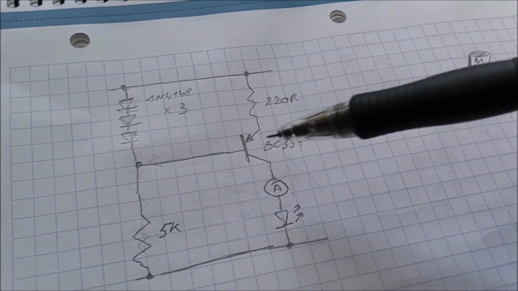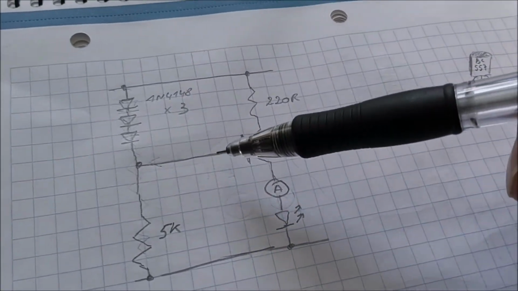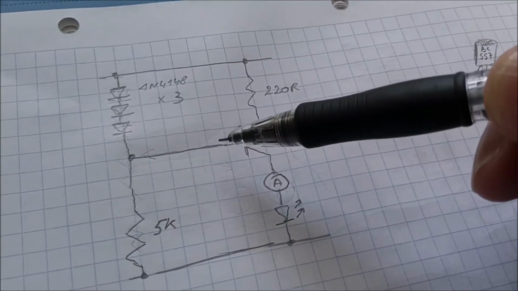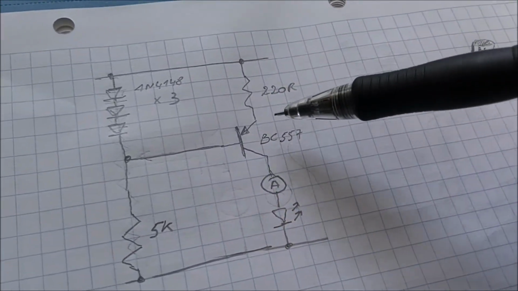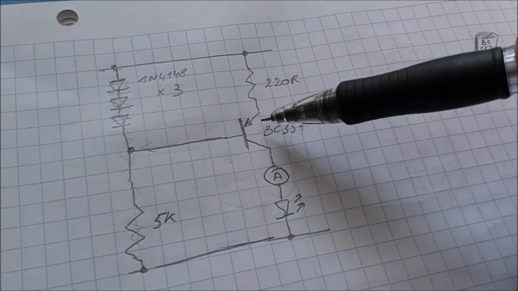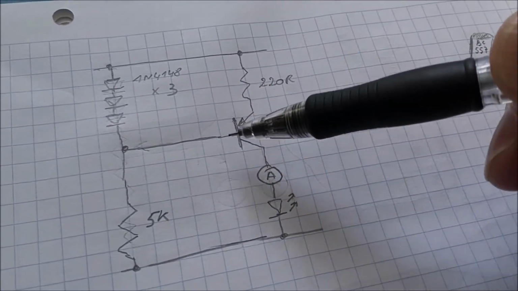So the point is that we want to have the base of the transistor at a fixed, known voltage point. And when we know that voltage point here, we also know the point at the emitter, because that will be 0.6, 0.7 volts below that base. So that's a known part.